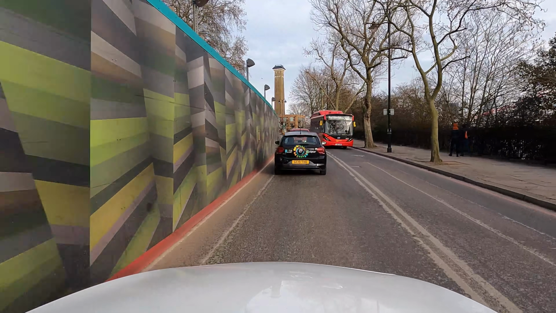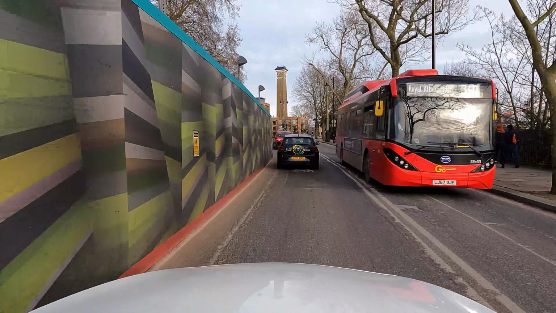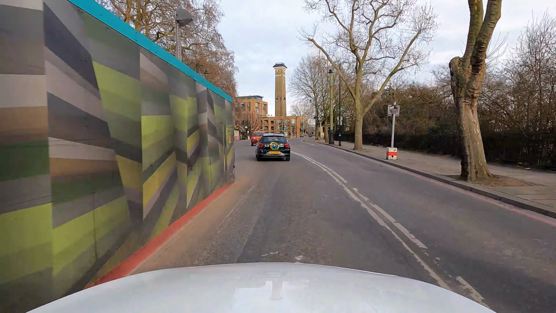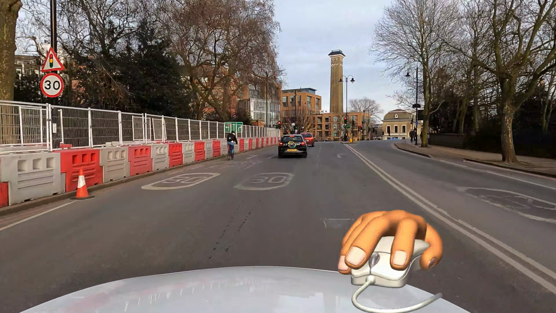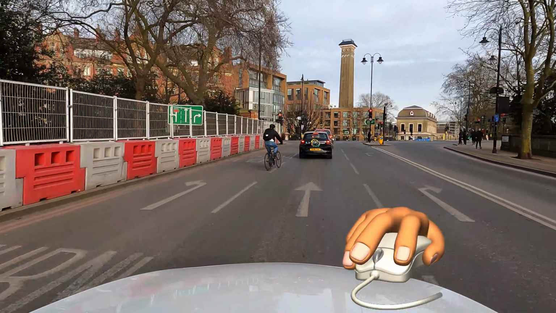This is what your hazard perception test will look like. It's the view out of a car windscreen. Eventually you'll see a hazard in the clip, and in the test you will have to click the mouse to say you've seen the hazard.